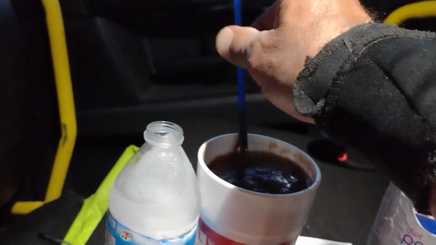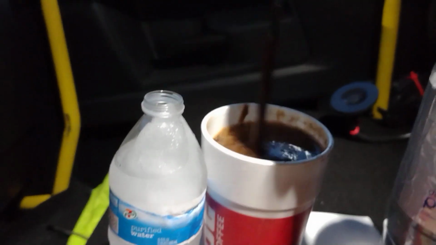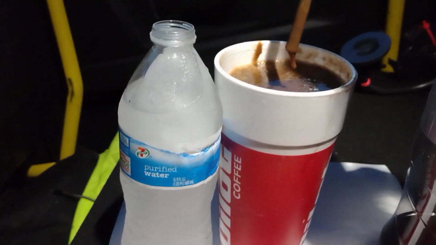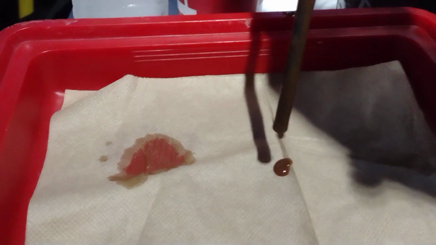Let us now take the chocolate. Chocolate does not penetrate, it does have very little water. Very little water if you look at it.